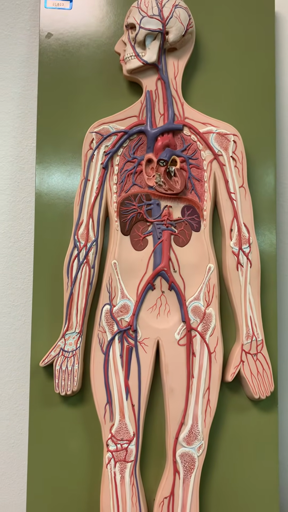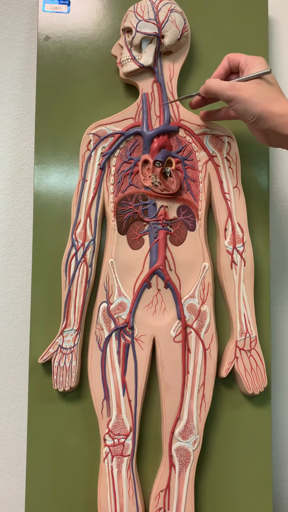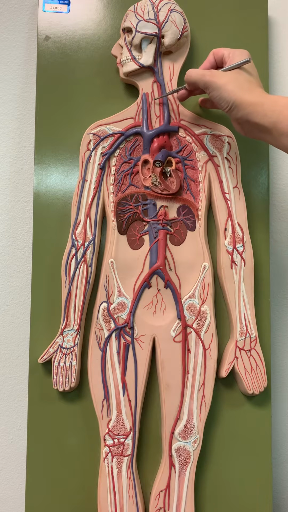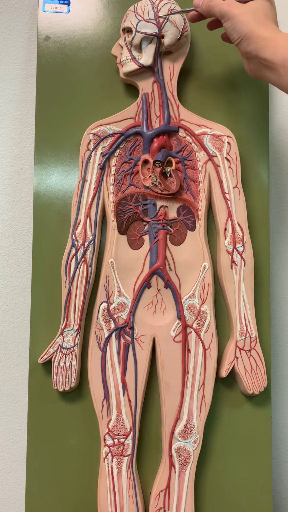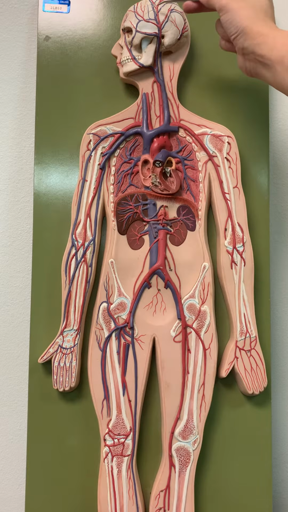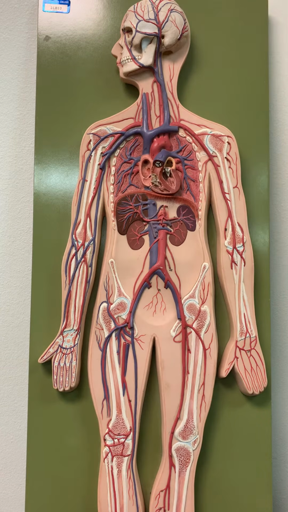I'm gonna move this back. So that's here. So it doesn't really show the split very well. So you just have to identify these as the common carotid arteries, left and right. But up here, the last branch of external carotid is called the superficial temporal artery. So it's that artery on the temporal bone through there.